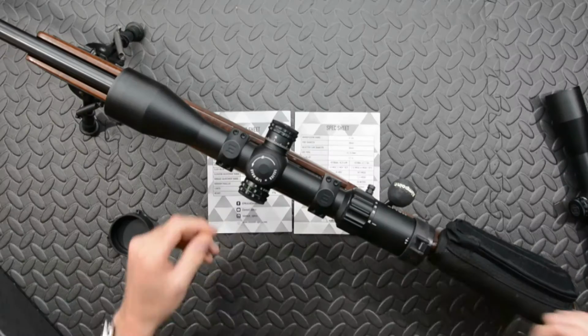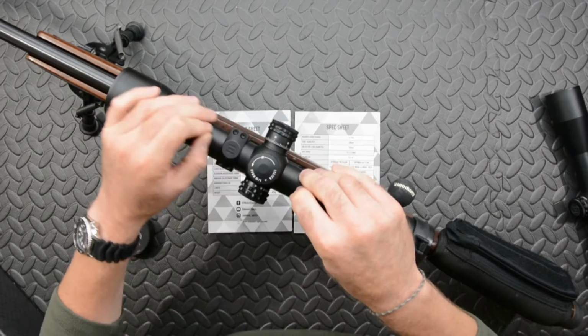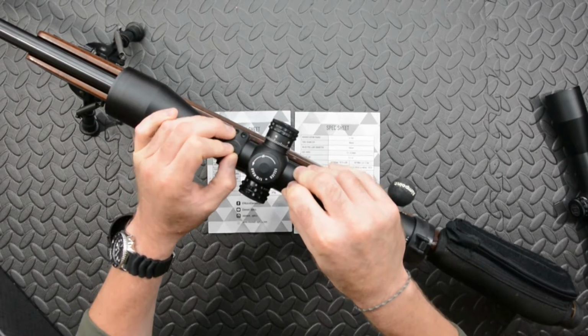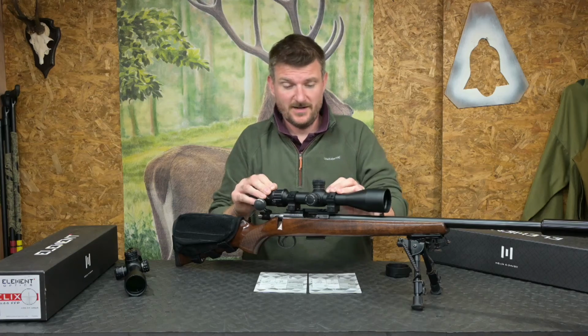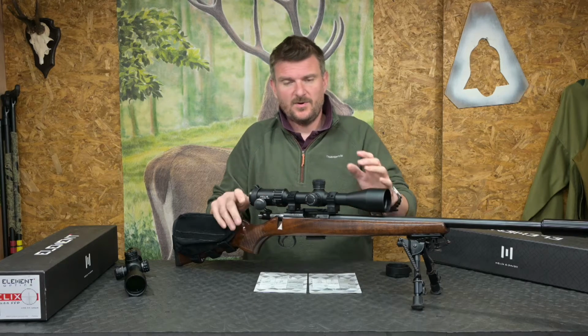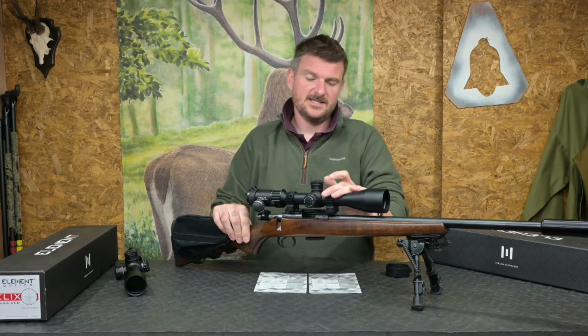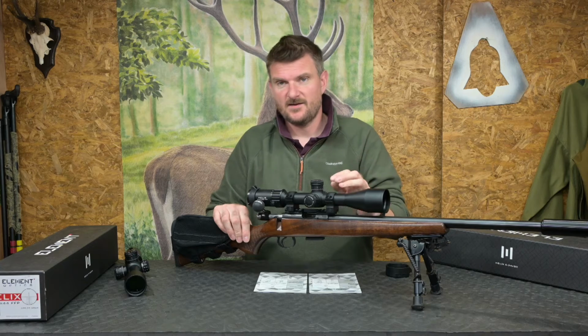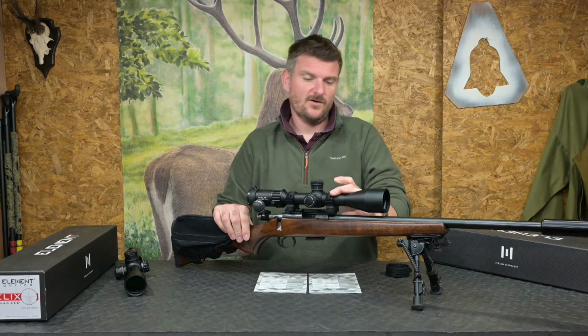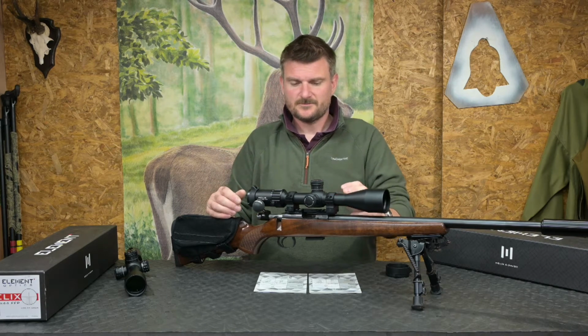for example. Things like tube size, 1 inch, you can have 30mm, 34, 36mm, even 40mm. Those are other factors to consider. But generally speaking, 30mm these days is the most common size, and in second place you would say 34mm for the longer range target tactical scopes.